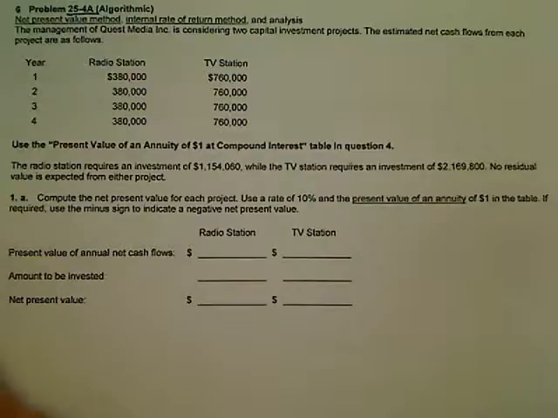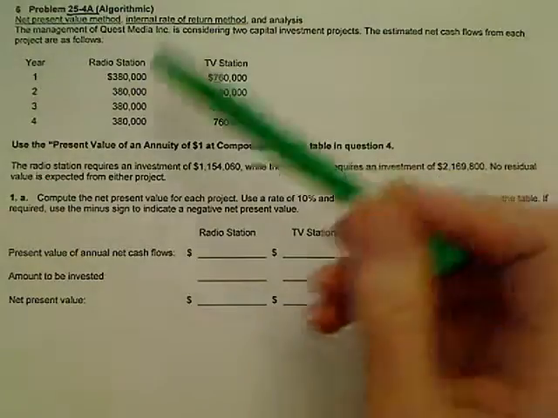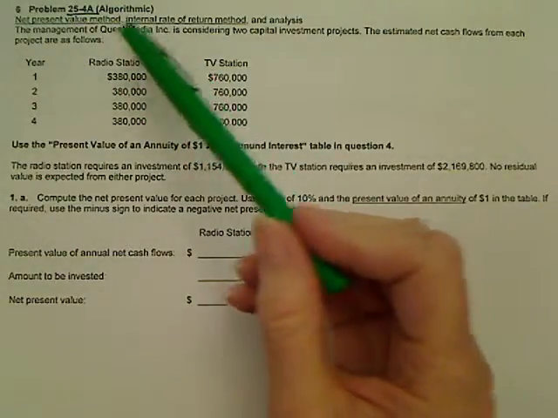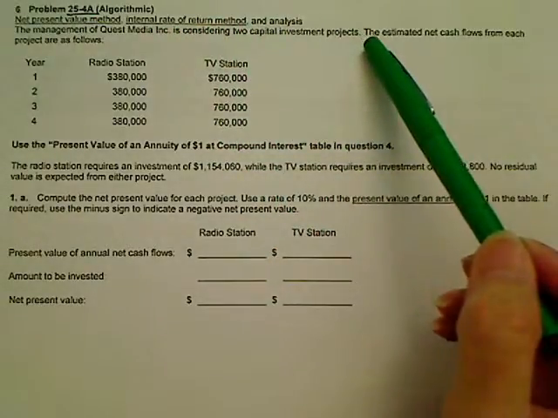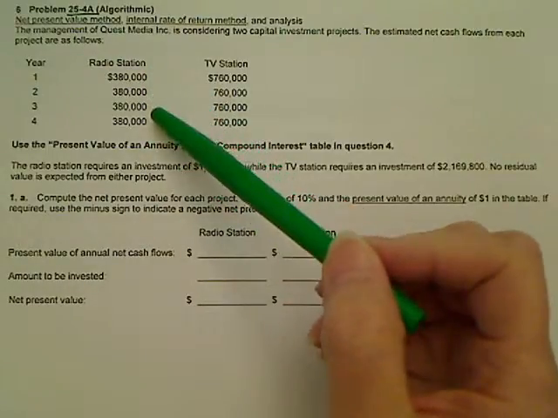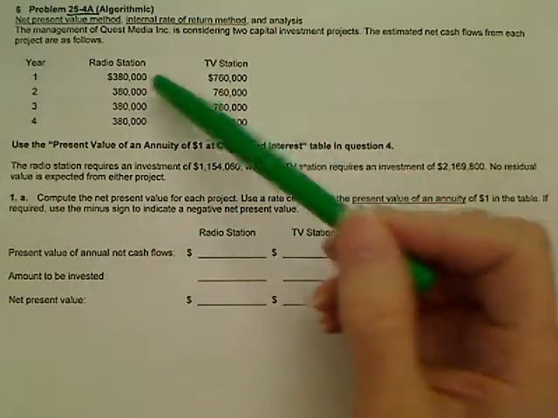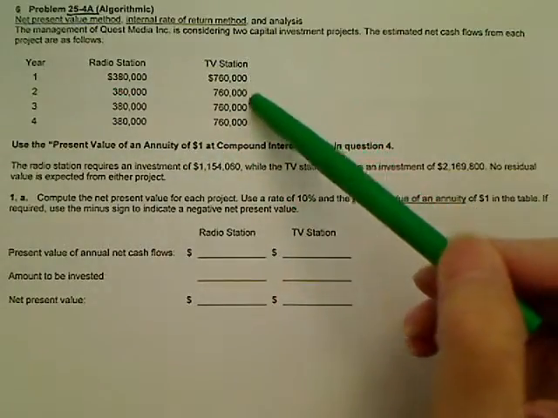Select whether the radio station or the TV station. They each have 4 years, and this is for Quest Media. These are 2 capital investment projects. Here are the estimated cash flows. They are the same for each year, whether it's the radio station or TV station.